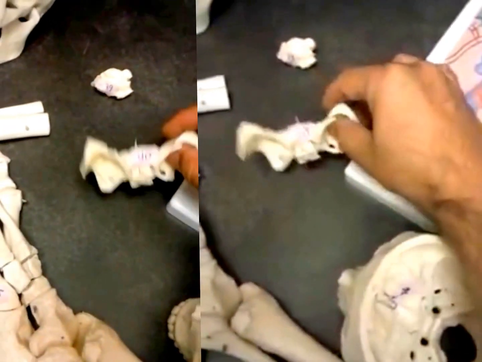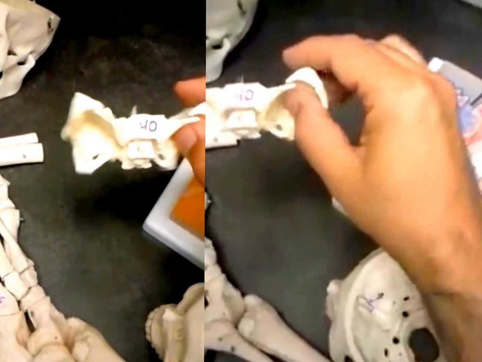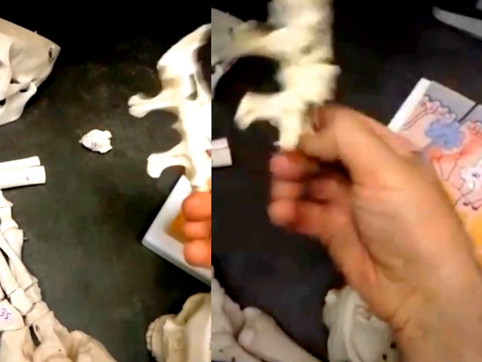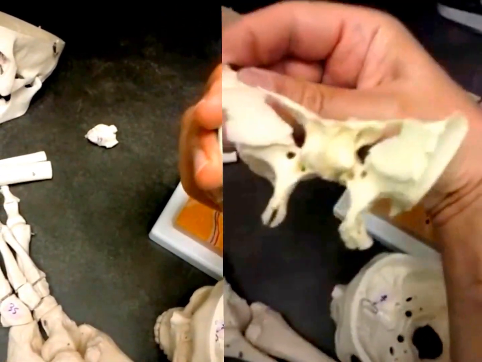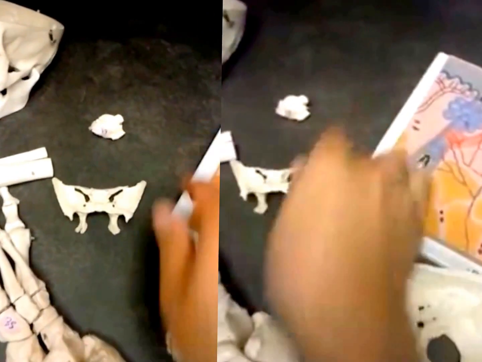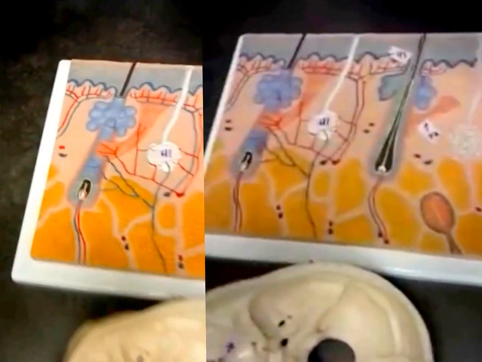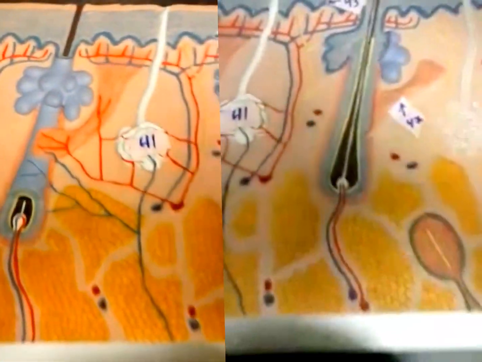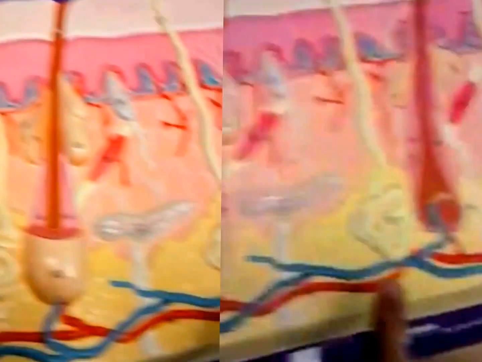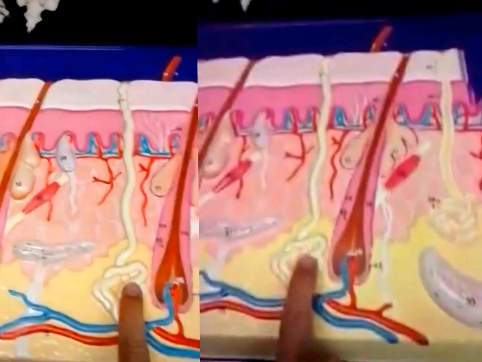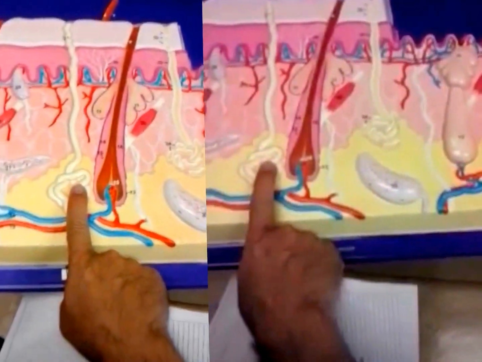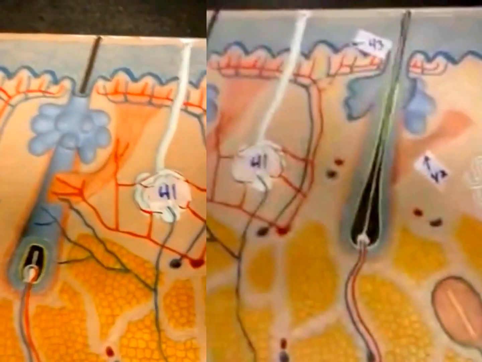40. Sphenoid bone. Oh, someone wrote on this. Sphenoid bone. True or false? This is the sphenoid bone. 41. Sudoriferous sweat gland. Basically this thing. Sudoriferous sweat gland. True or false?